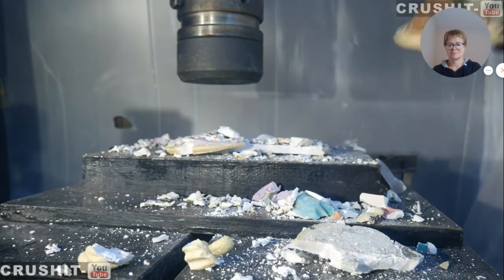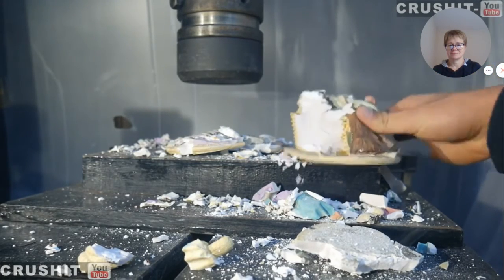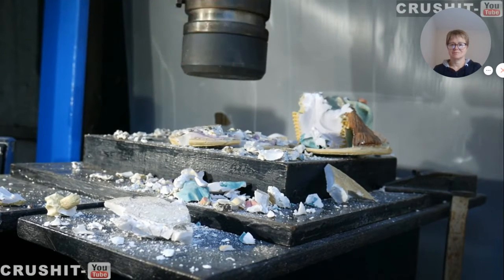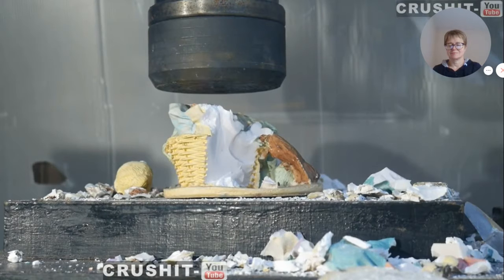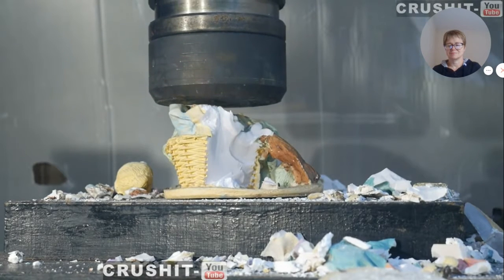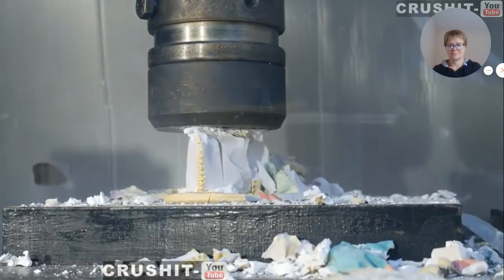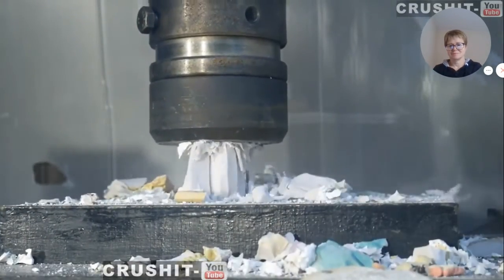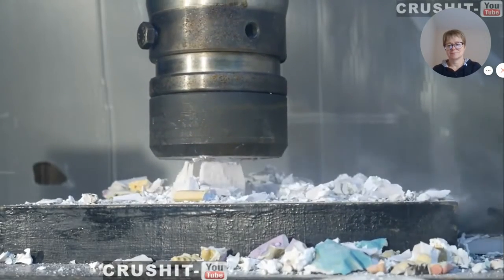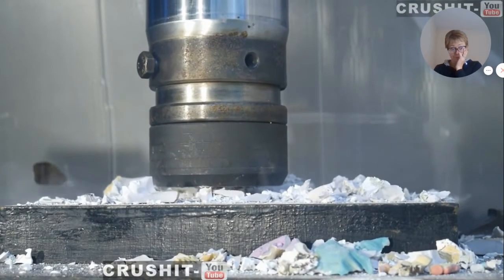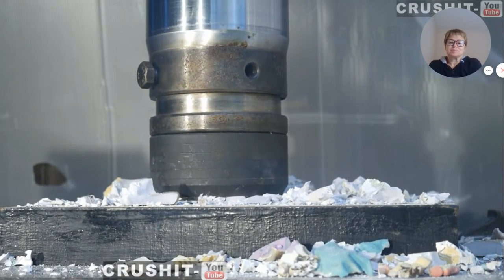The right piece just pinged right to the side, knocking stuff over. I hoped it would be brittle, and it really was. Let me just crush the leftover of one of the bears. Oh my gosh, that went everywhere.